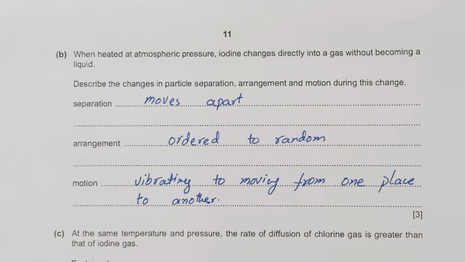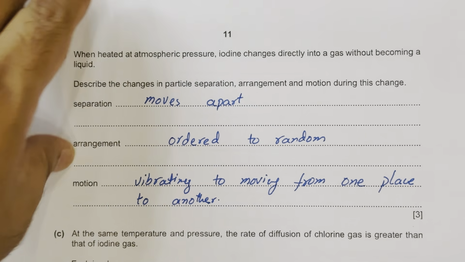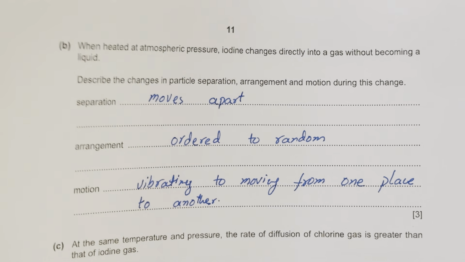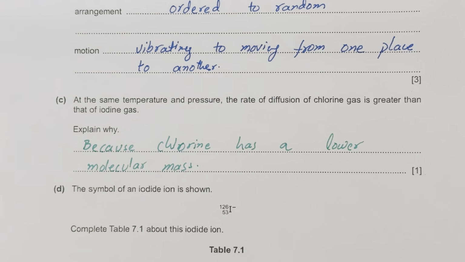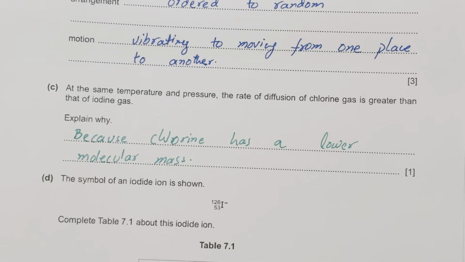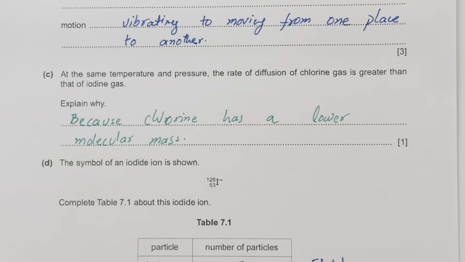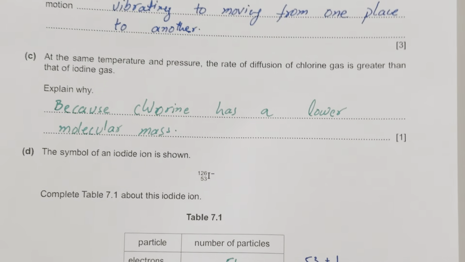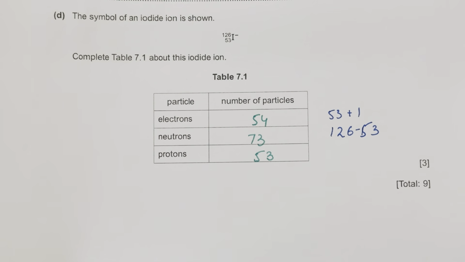Okay, part C. At the same temperature and pressure, the rate of diffusion of chlorine gas is greater than that of iodine gas. Explain. We know that chlorine has a lower molecular mass than iodine, so that's why the rate of diffusion in the case of chlorine is much higher compared to iodine, because rate of diffusion is inversely proportional to the mass, or atomic mass, of the gases.